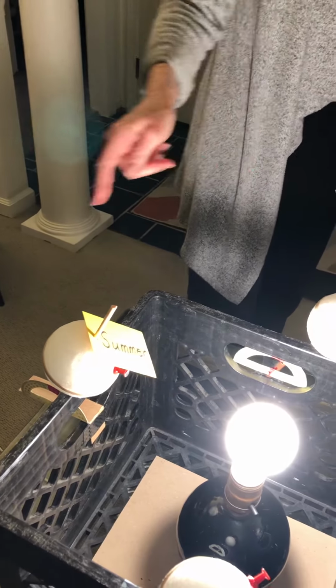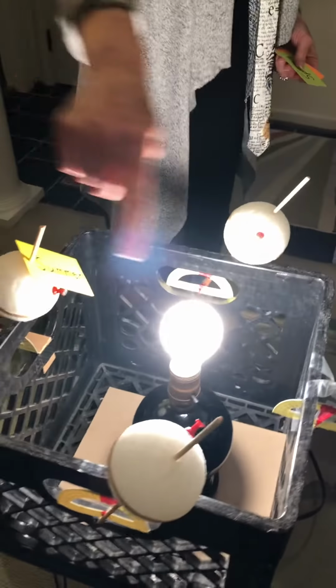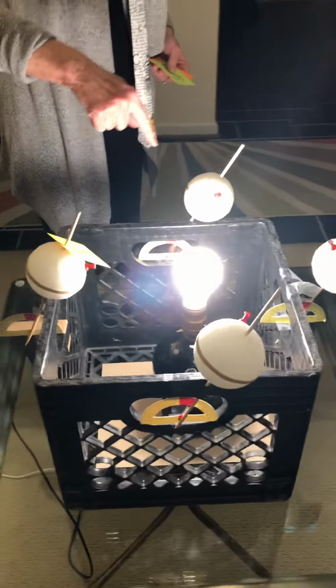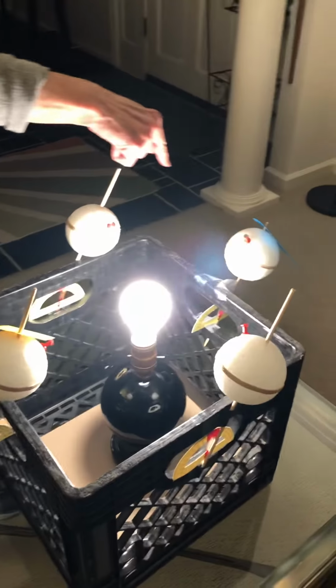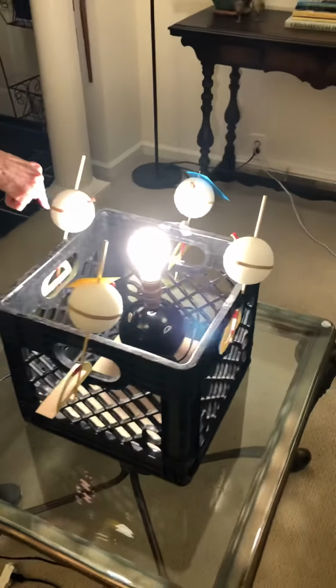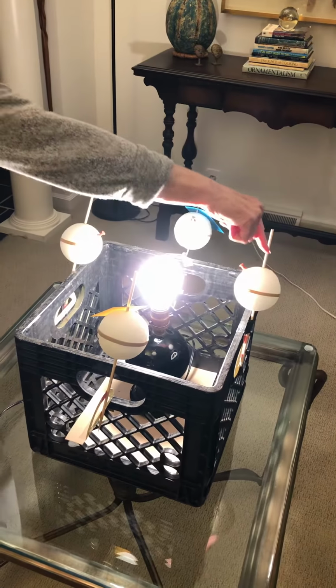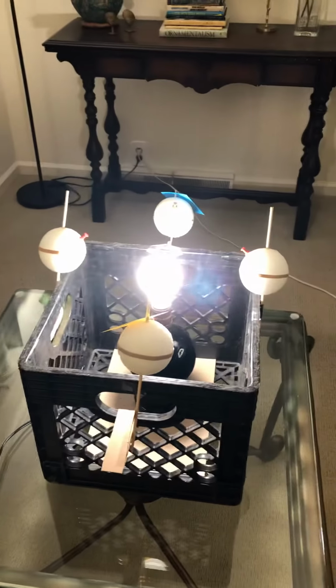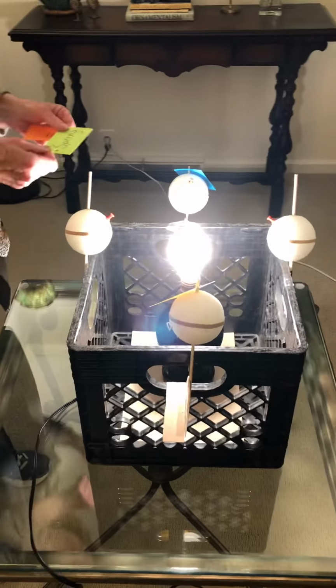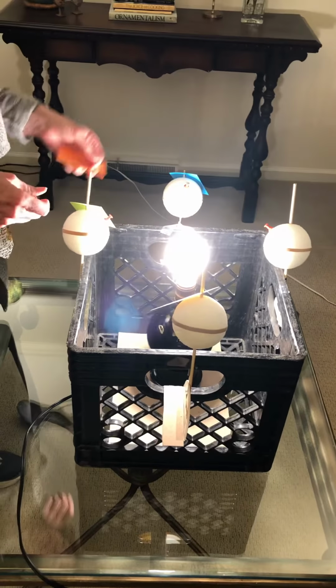Now, it goes counterclockwise, so after winter, we're now in spring. After spring, we're now in summer. After summer, we're now in fall. So this is spring. And this is fall.